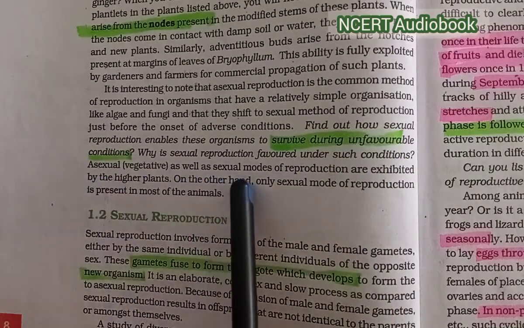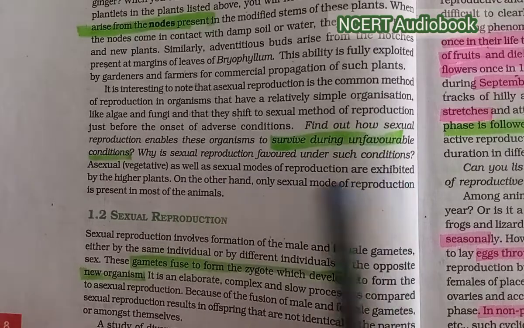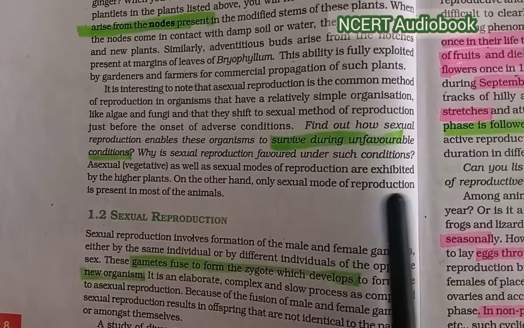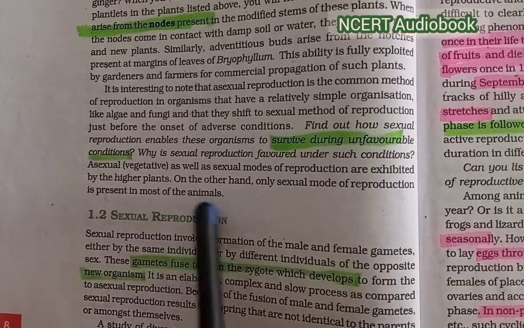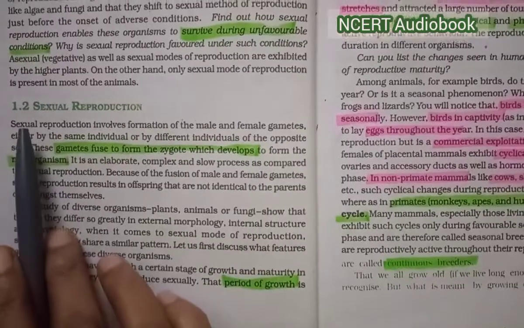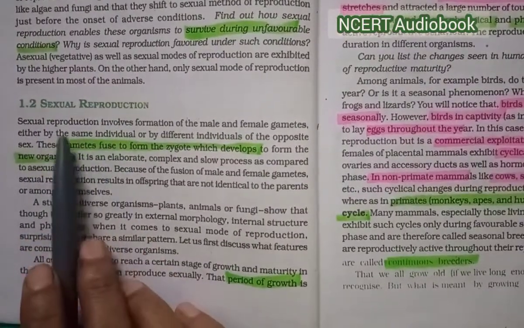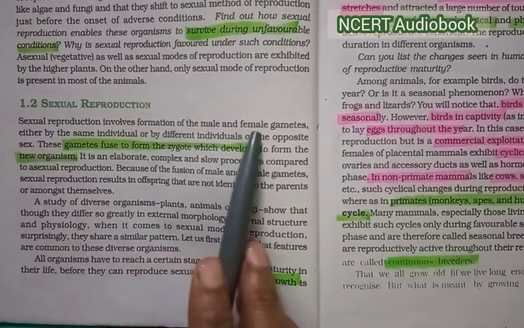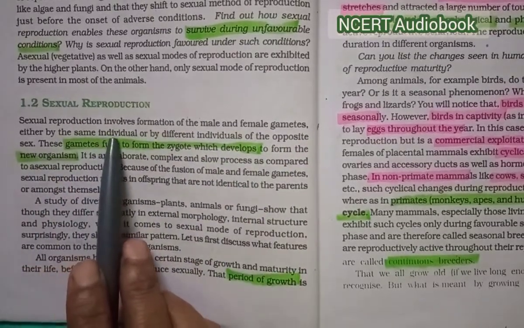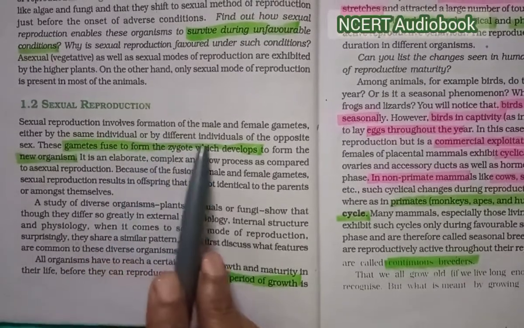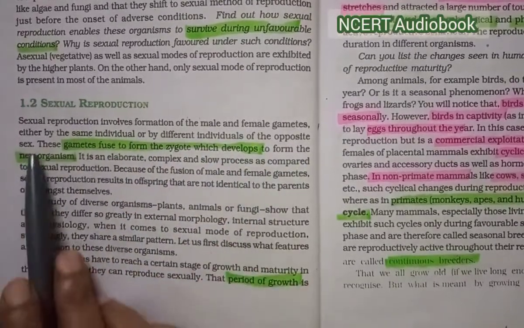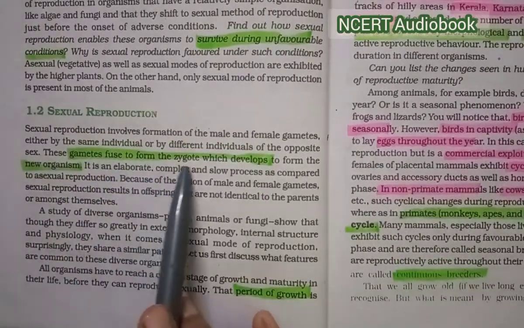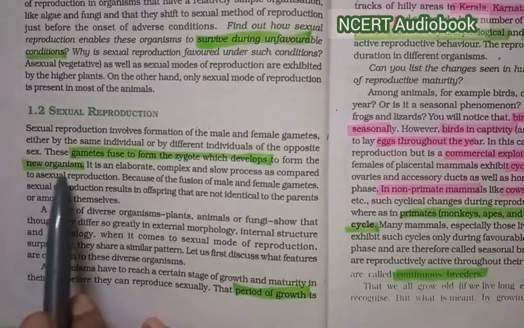Asexual as well as sexual modes of reproduction are exhibited by the higher plants. On the other hand, only the sexual mode of reproduction is present in most of the animals. 1.2 Sexual reproduction. Sexual reproduction involves formation of the male and female gametes, either by the same individuals or by different individuals of opposite sex. These gametes fuse to form a zygote, which develops to form the new organism.